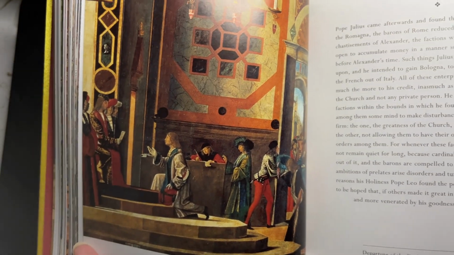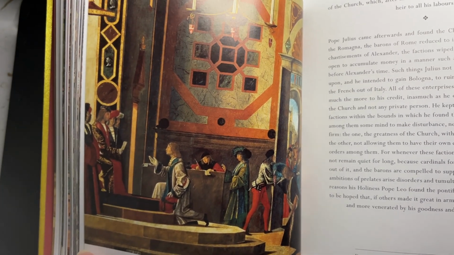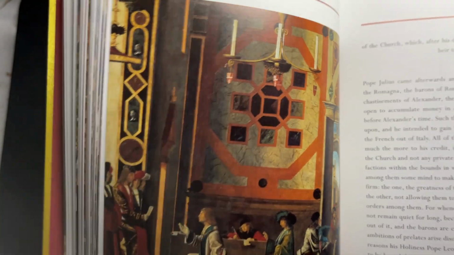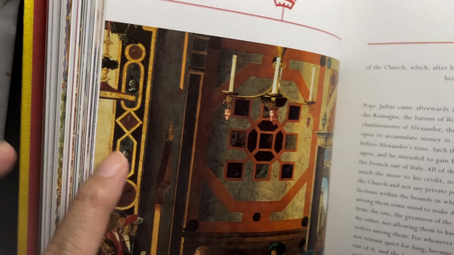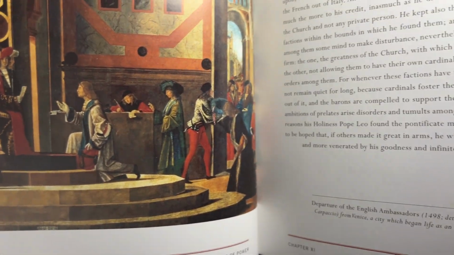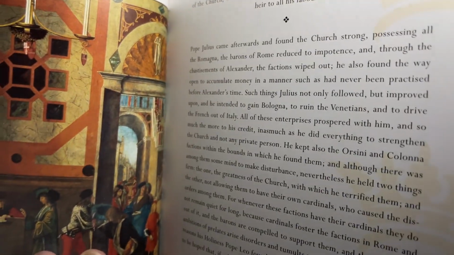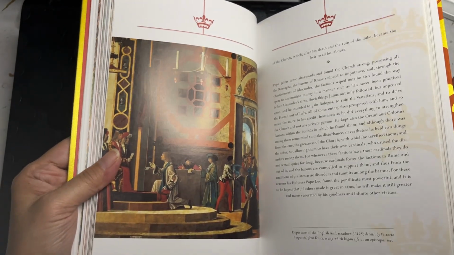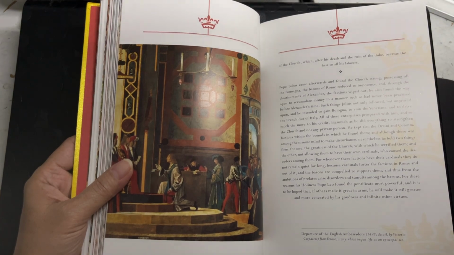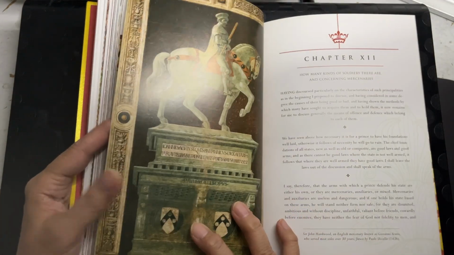This is the departure of the English ambassador from Venice. Look, it looks like art deco, right? But look at this. But it's not, of course. Sorry for the light. Let's see. It's hard for me to read because it's dark.